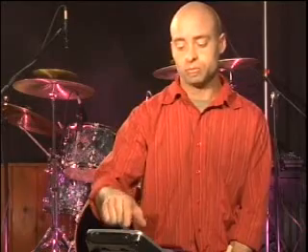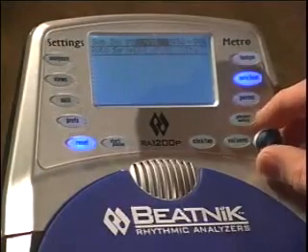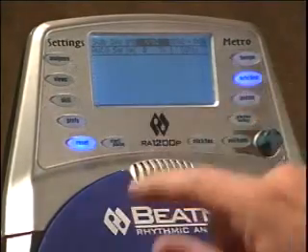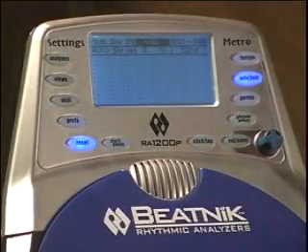The third feature of the click tap is with the session already going. So say you're in subdivisions, I'm going to do 16th notes. Actually, let's do 32nd notes. There's a lot of notes in there. At 92 beats per minute, that's a lot of notes to hear.